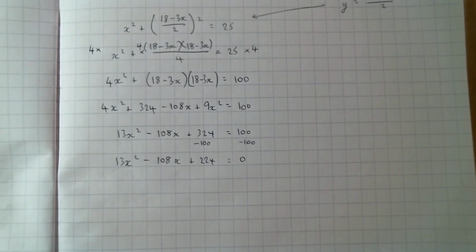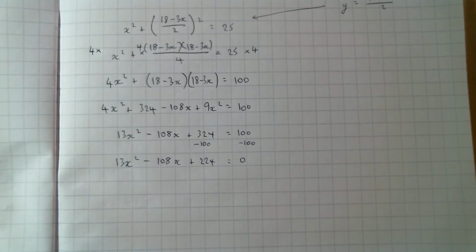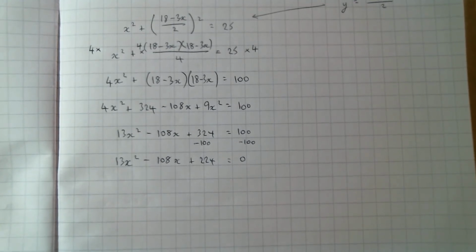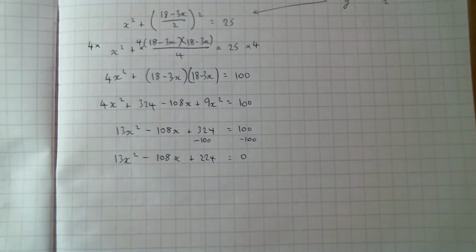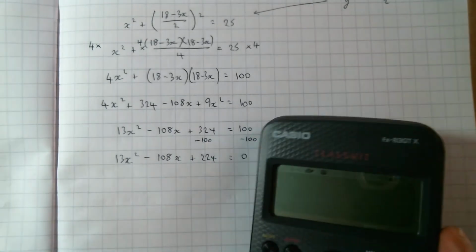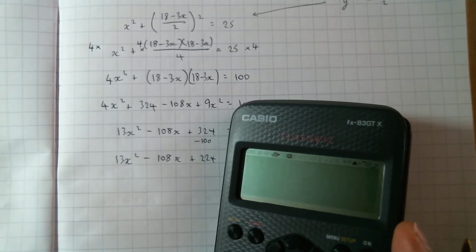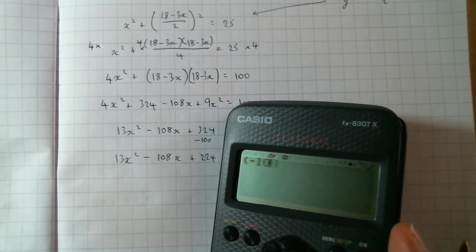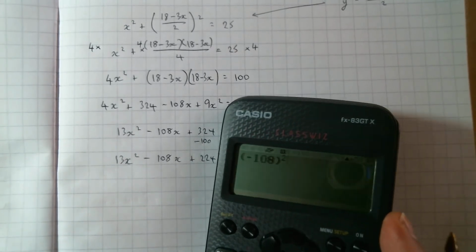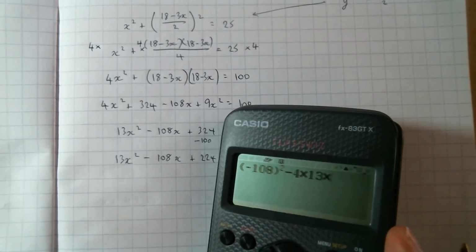Now again, if that factorizes, then it's definitely the way to go. How can I tell whether it factorizes? I don't want to waste my time. Well, in the quadratic formula, there is something called the discriminant, b squared minus 4ac. If I just work out b squared minus 4ac, so negative 108 squared minus 4 times a times c.